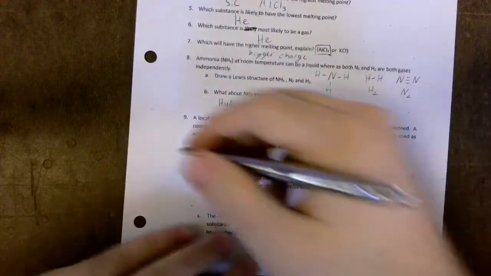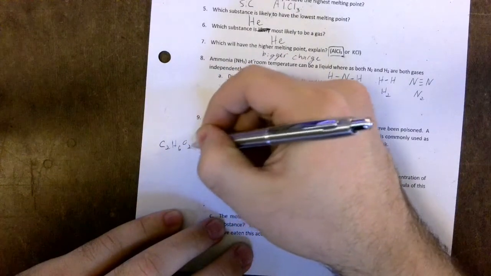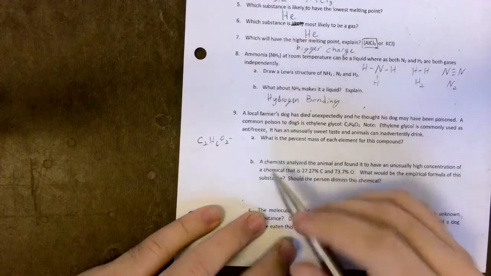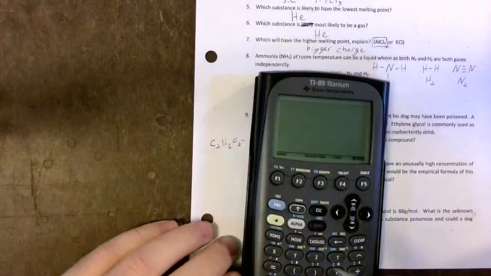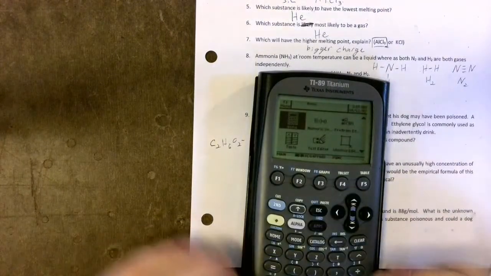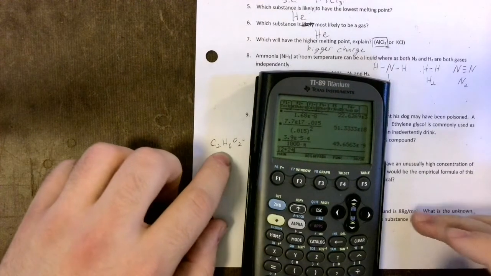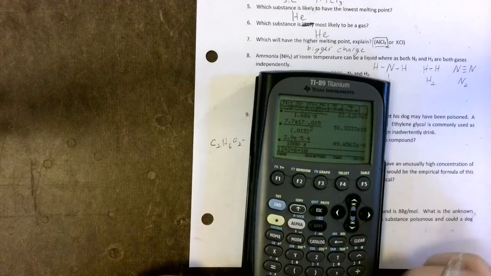Well, C2H6O2. What's the molar mass of that whole thing? Let's grab a calculator. Okay. I know carbon is 12. So it's going to be 12 times 2 plus hydrogen is 6, so plus 6, plus oxygen is 16 times 2.